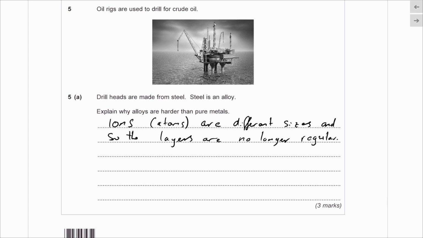Okay, this means that layers therefore cannot slide over each other. Let's make that a bit clearer. Over each other as easily. Alright, and that makes them harder. Okay, so that's more than enough for those 3 marks.